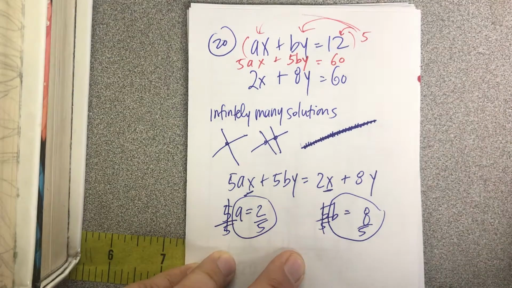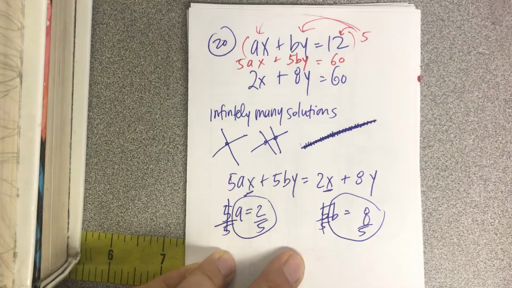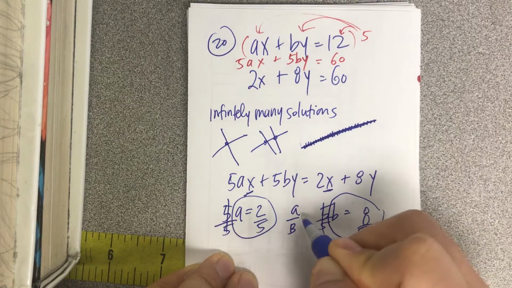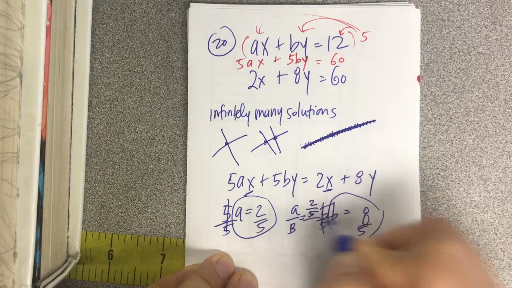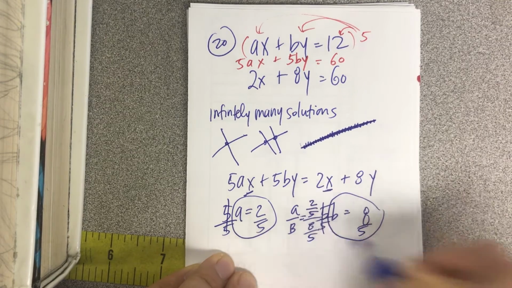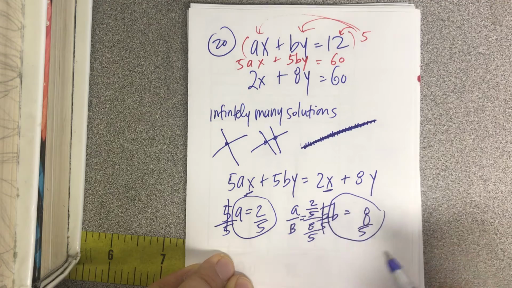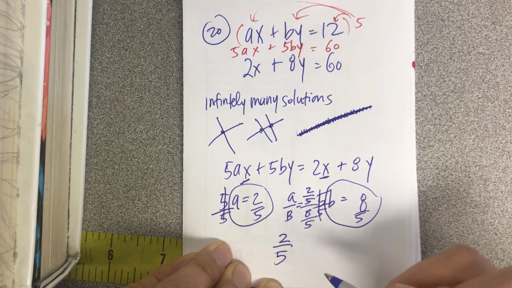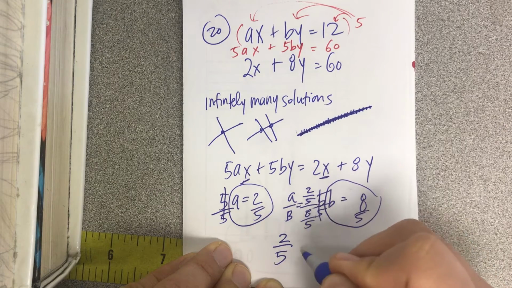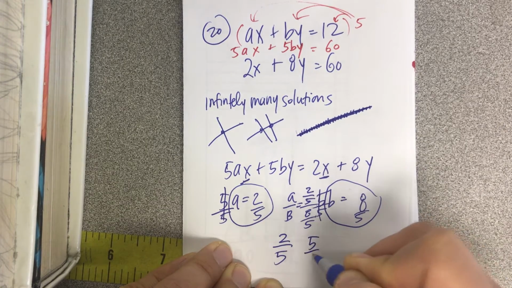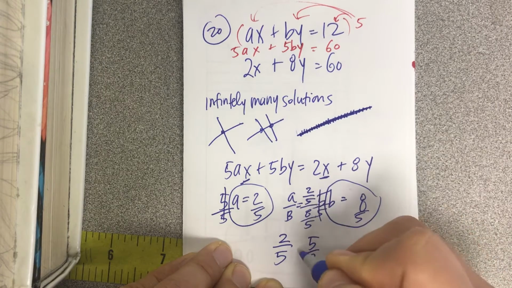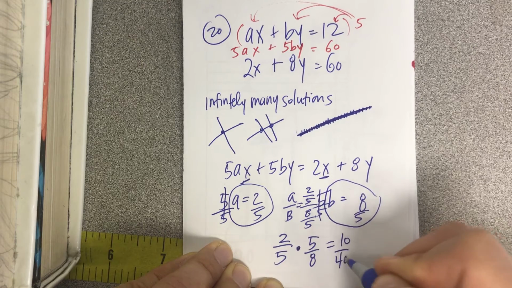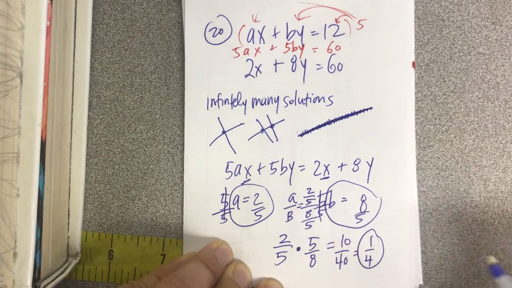But in this question, they want to know what is the value of a over b. Okay, so a is 2 over 5 over b, which is 8 over 5. So how do you do this? I heard a lot of students use something called KFC, which is keep the top, F is flip the bottom, and then change the sign. It's a division sign, so you're going to multiply. So you multiply it by the reciprocal. You can get 10 over 40. This can reduce to 1 over 4, and that's how you do it.